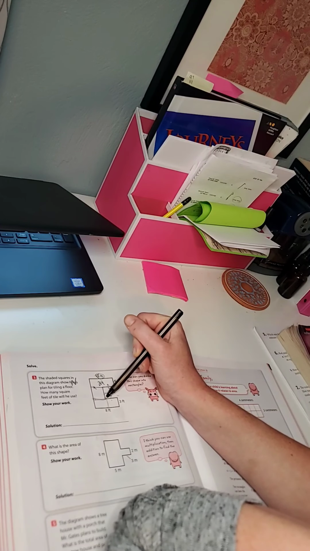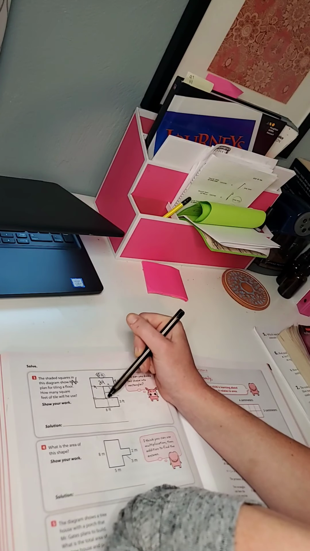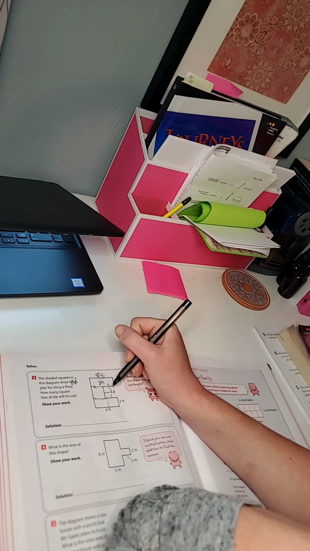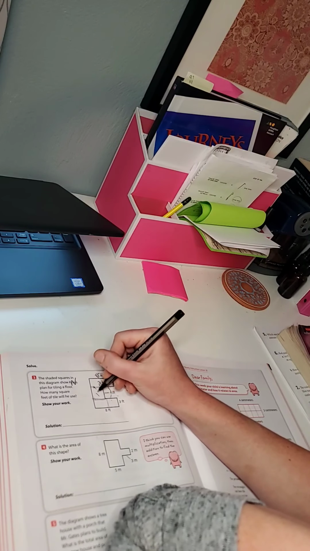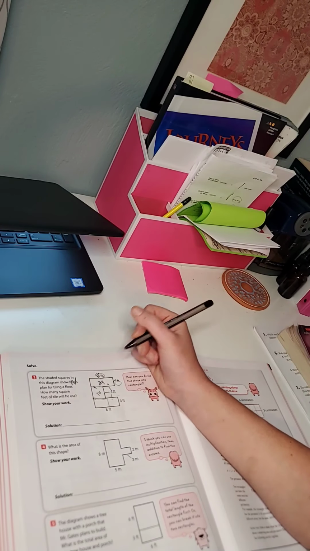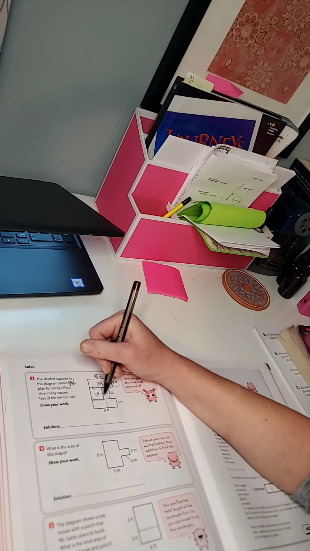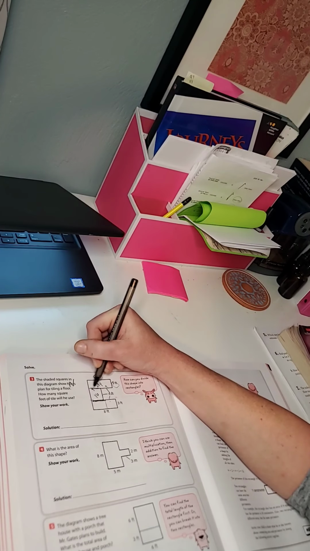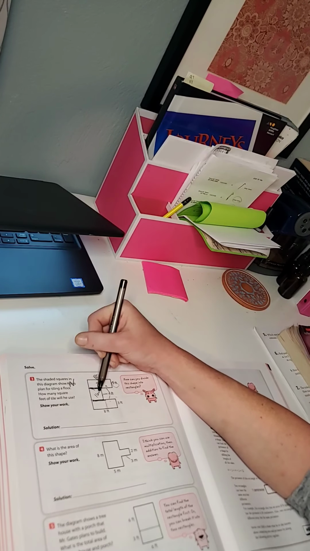So I have length times width. Length times width. 4 times 4, 4, 8, 12, 16. 16. Okay, remember, sorry, I drew a little bit, so these are my 3 boxes. And then this looks exactly the same as the top one. 8 times 3, 24. Now I get to add all these together.